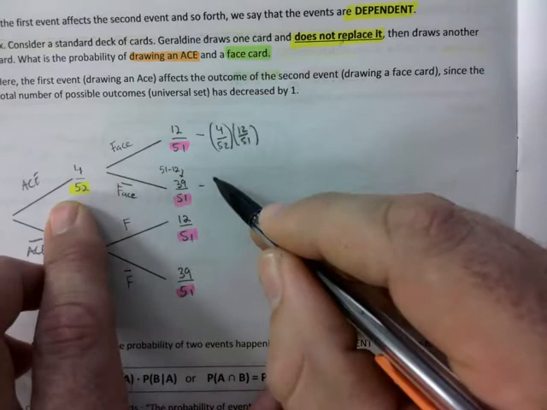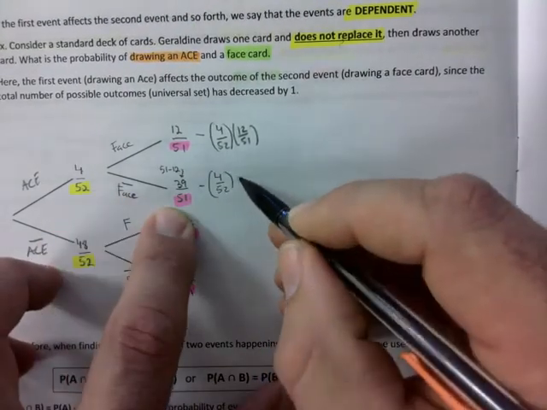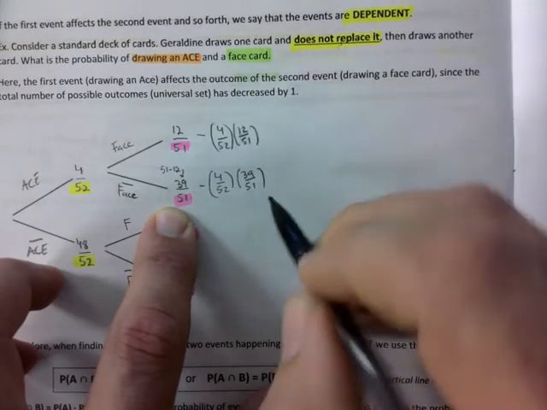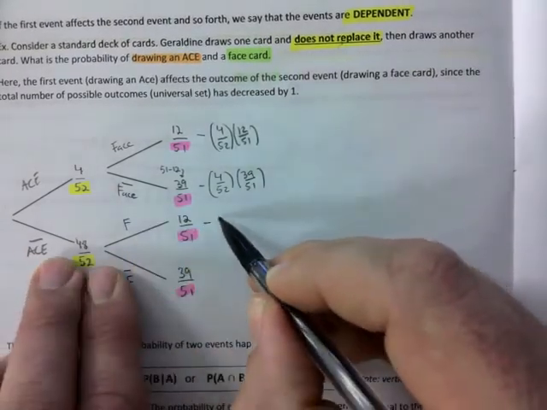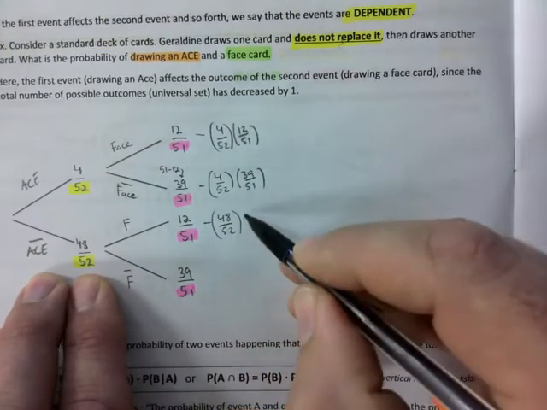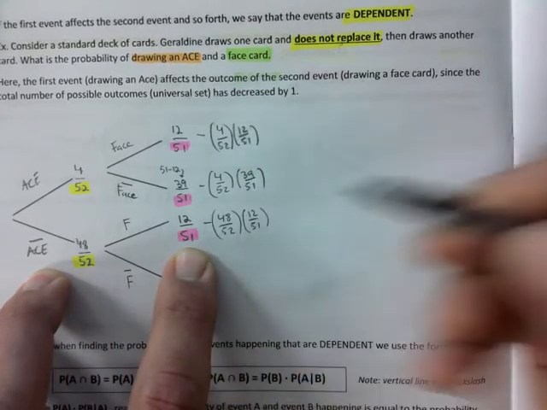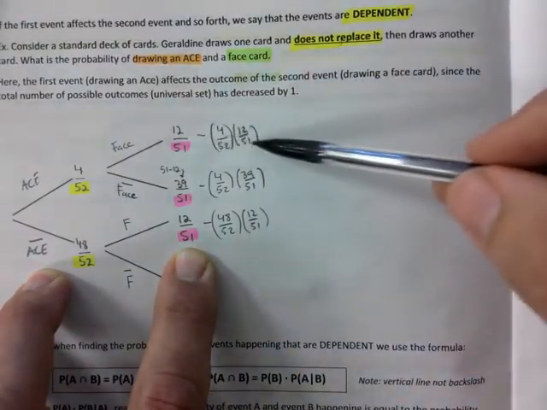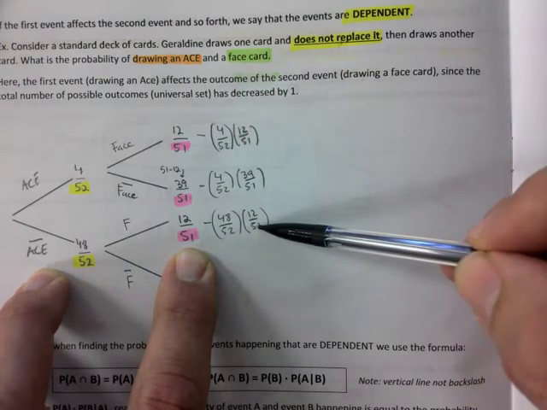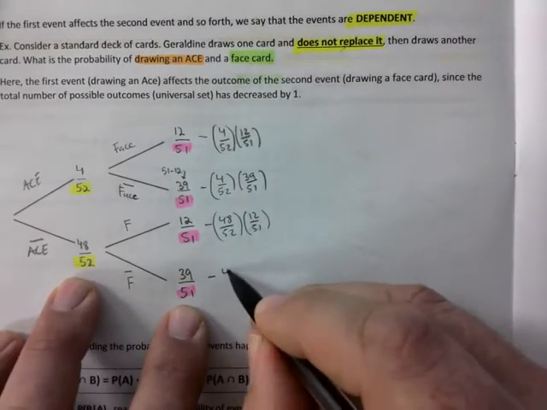To get down this branch where you get an ace, but you do not get a face card, that'd be 39 over 51. Over here you get 48 out of 52, and then you get 12 over 51. Even now, when you're multiplying these two, you should recognize, oh, something happened to the universe from one to the other. These are dependent events.